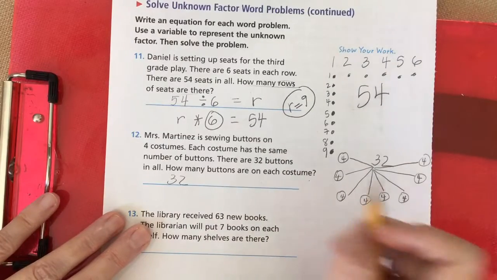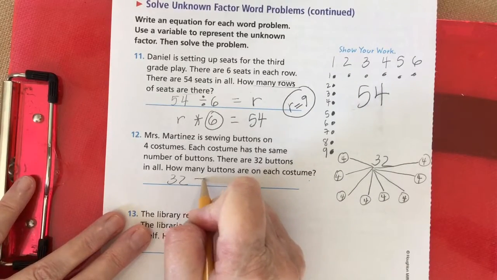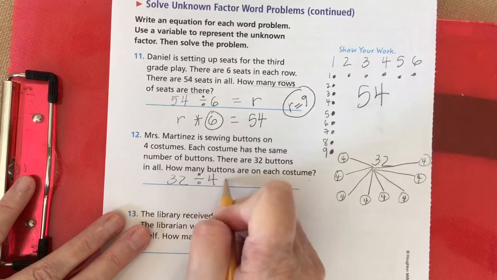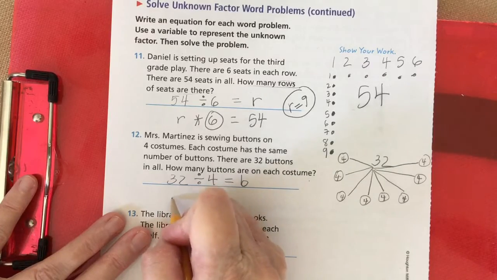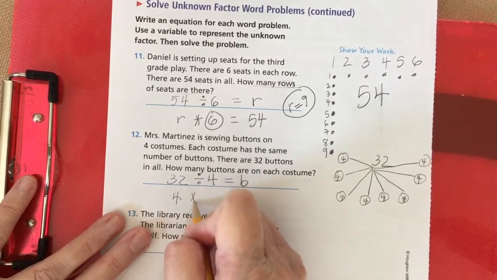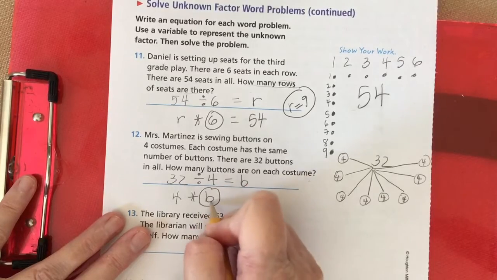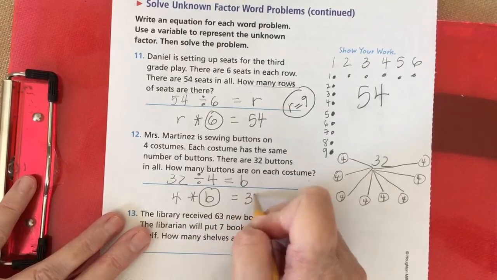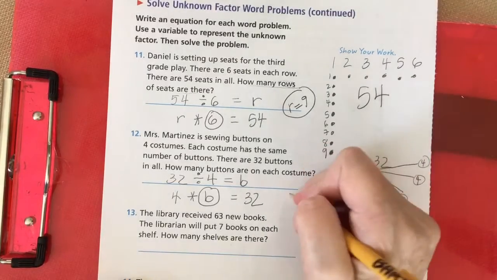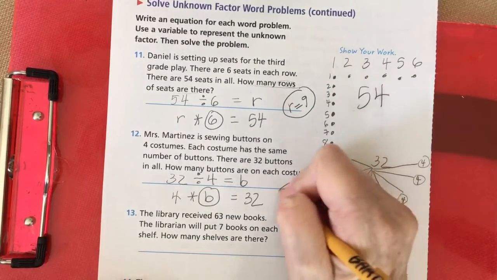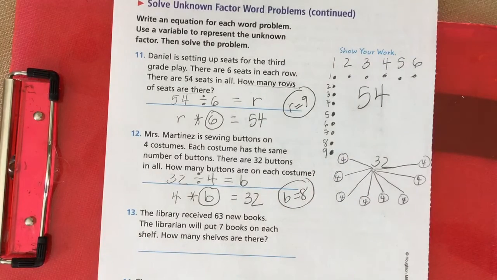She's putting buttons onto 4 costumes. So the 32 buttons divided by the 4 costumes equals the number of buttons on each costume. Okay? Another way to think about this equation would be that there are 4 costumes, and each costume has the same number of buttons, and altogether, that's 32 buttons. What number times 4 is 32? And we just solve that over here. 8. 8 buttons on each costume.